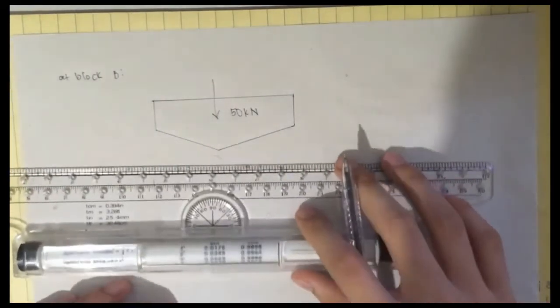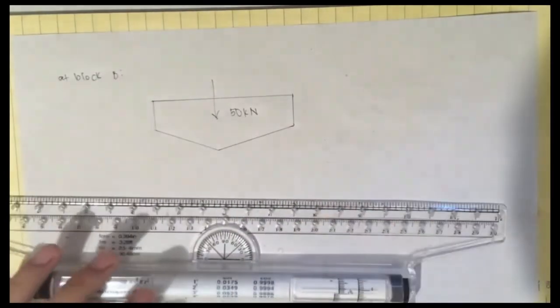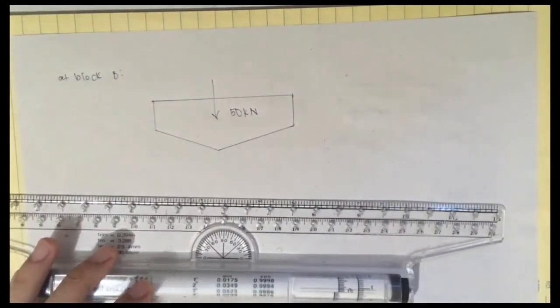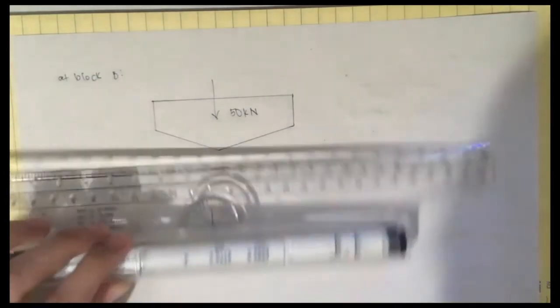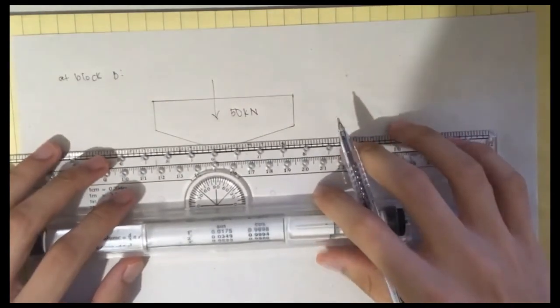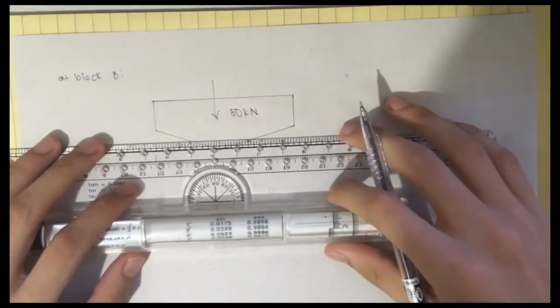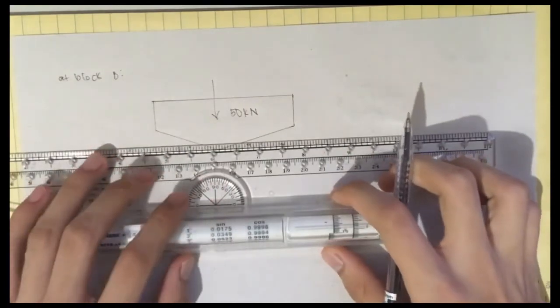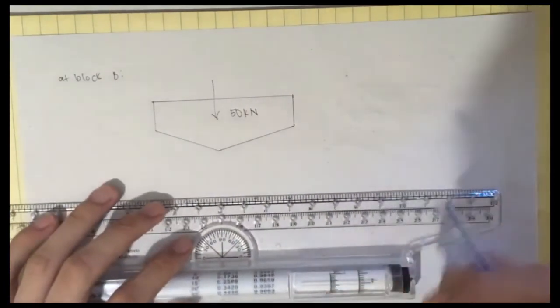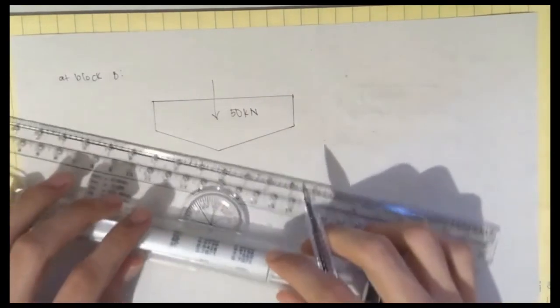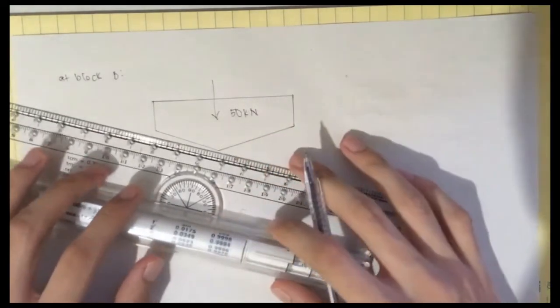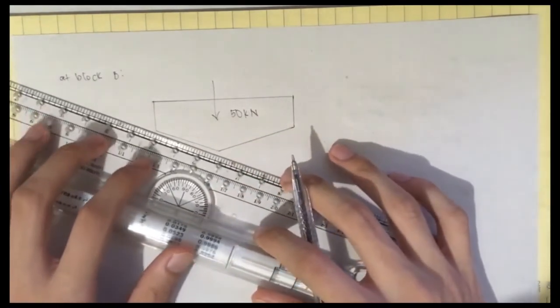Now, the next step is to get the frictional force of block B. We will now get the normal force and the friction force of block B. The friction of block B will be this.